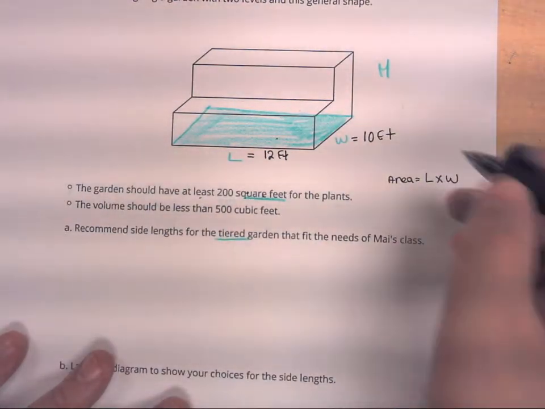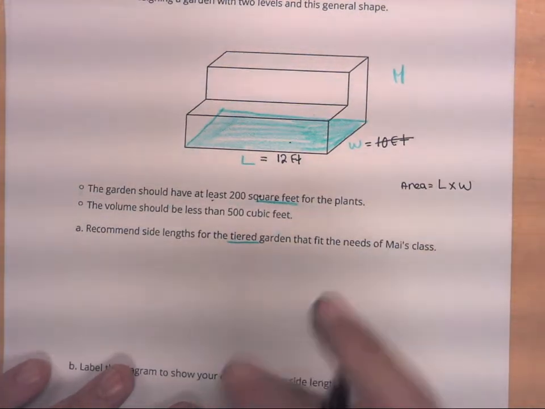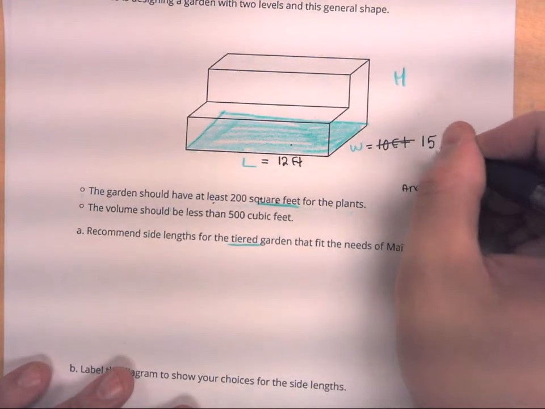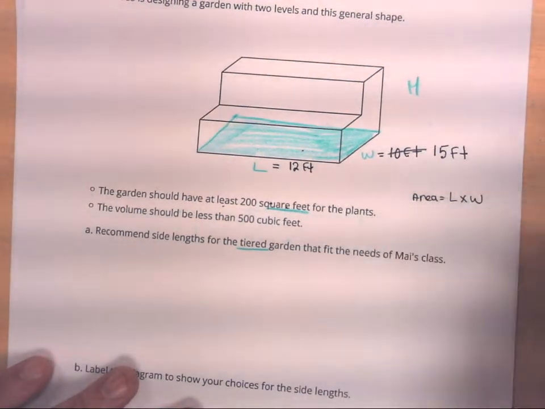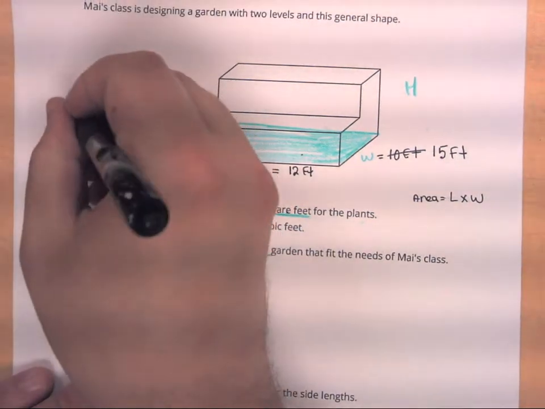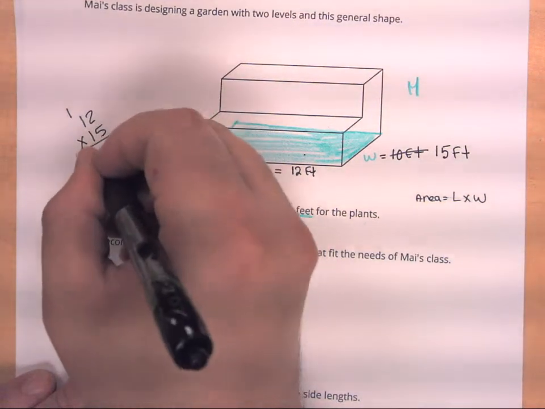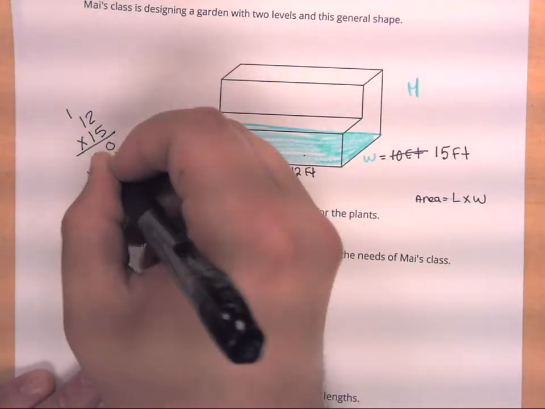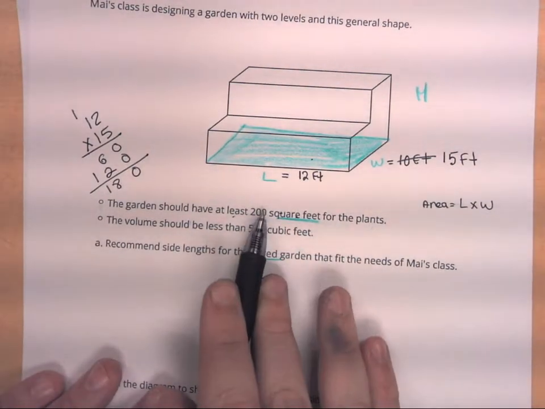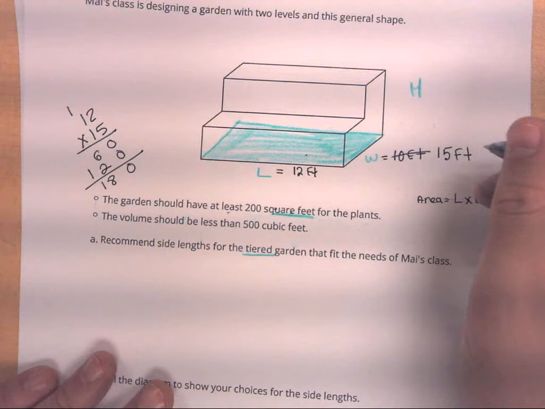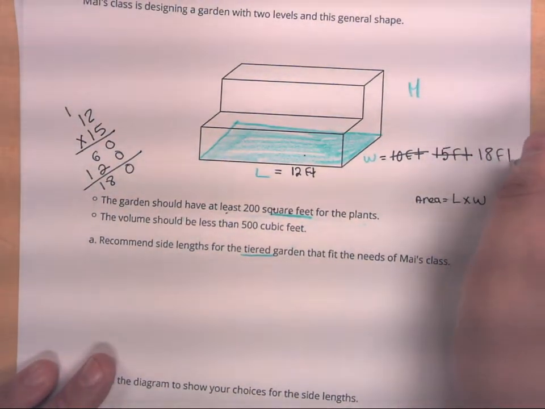So let's keep the length 12, and let's increase the width here to 15 feet. Okay, maybe that'll work. So let me work that out here. I'm going to find the area by multiplying 12 and 15. I only get 180 square feet. So I don't quite meet this criteria, but I'm getting close. So let's make the width 18 feet.